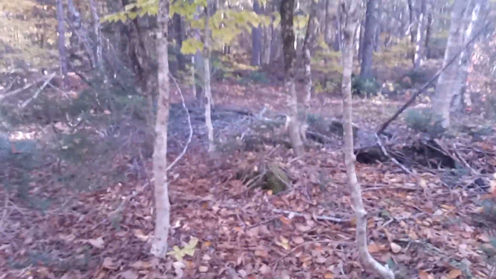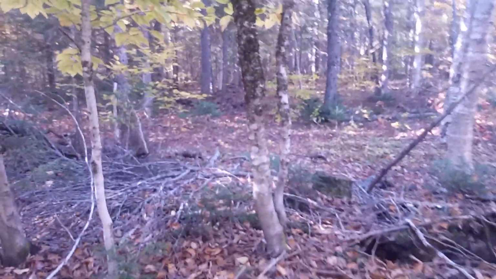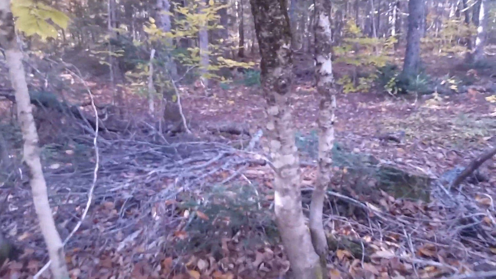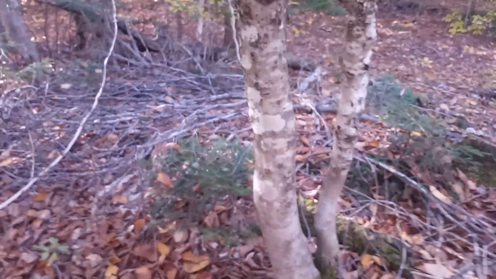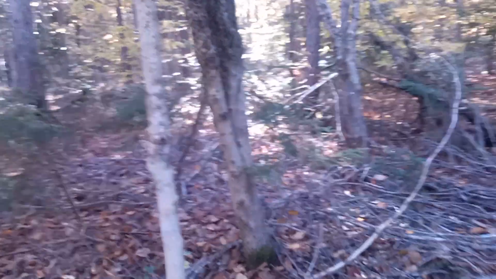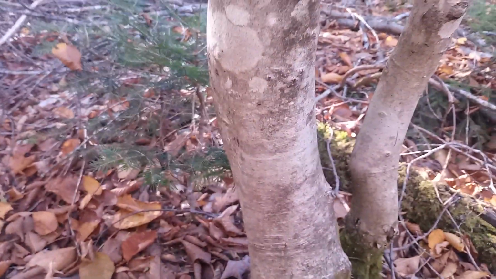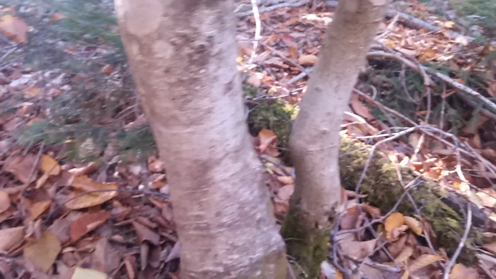Now if we go just over here, we can see these young beech. These only have a little trace of the canker disease in the bottom. This one here, and we can see another one, that forked one right there. But as you can see, the bark on these trees is fairly smooth right down here at the stump.